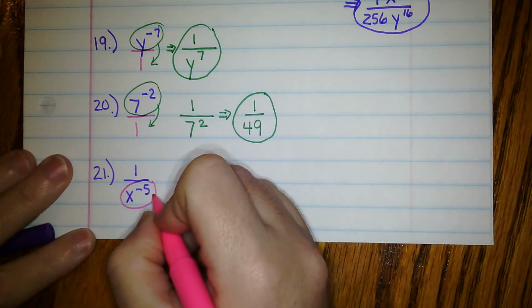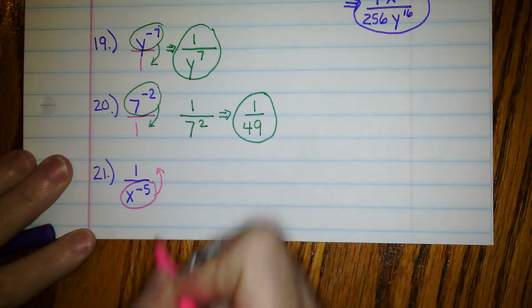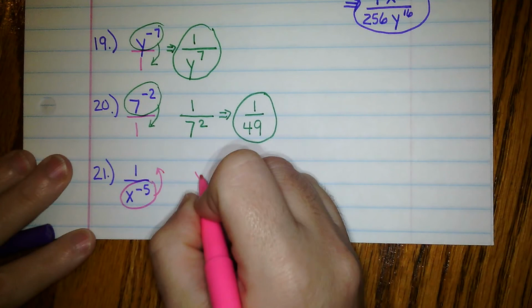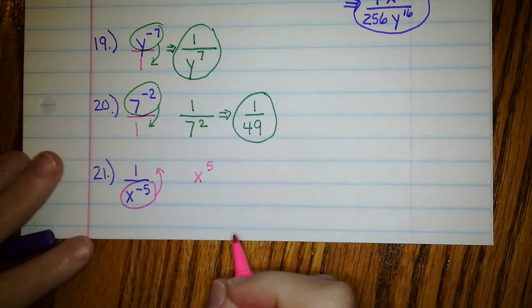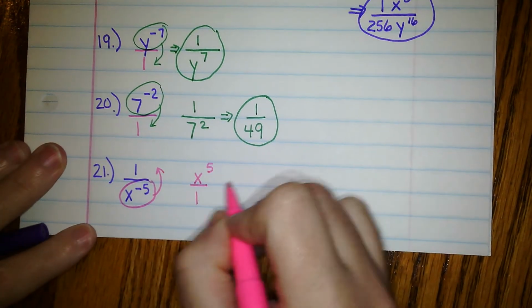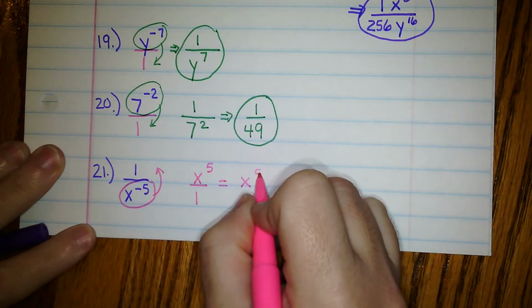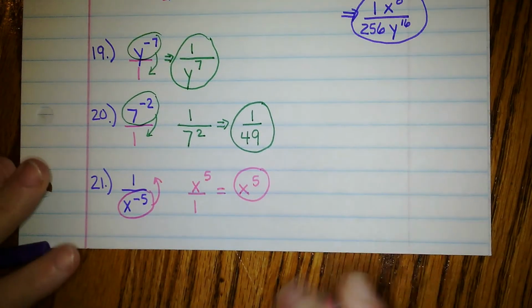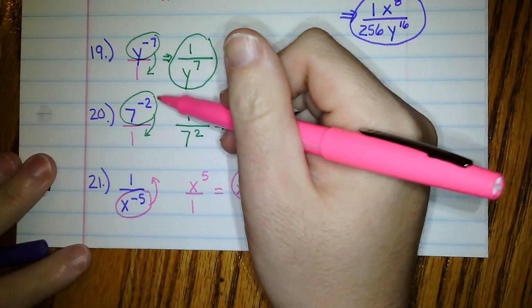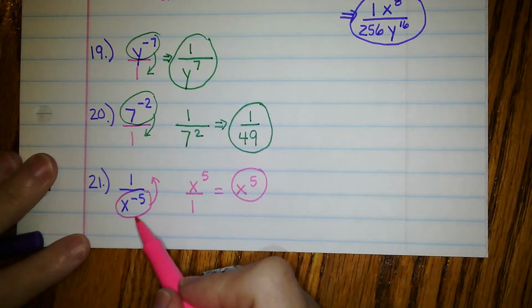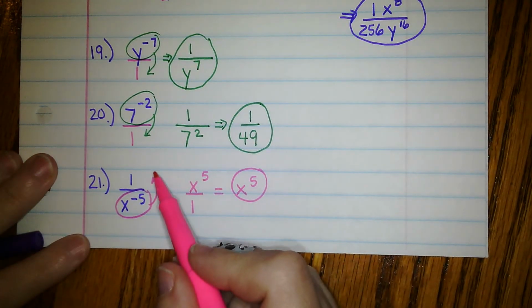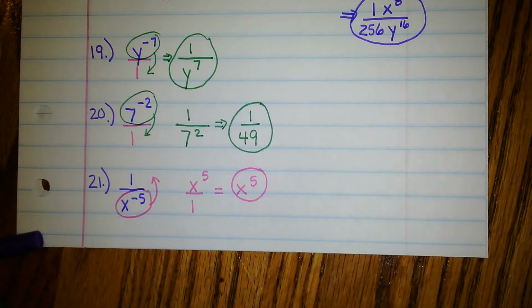To make it a positive exponent, you need to move it upstairs to the numerator. So when I do that, I get x to the 5th over 1, which is absolutely still x to the 5th. So when it's a negative exponent upstairs, you move it downstairs. When there's a negative exponent downstairs, you move it upstairs. And that's just how to simplify them into positive exponents.